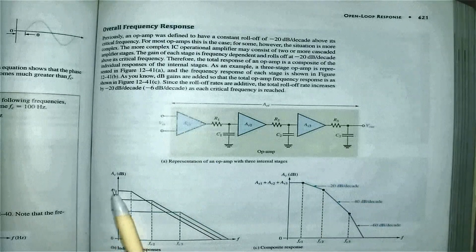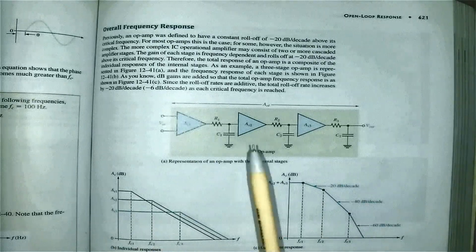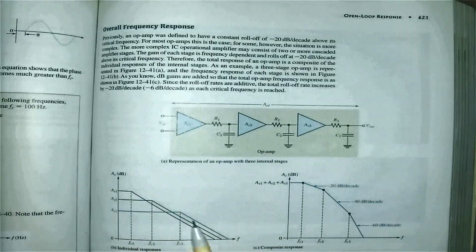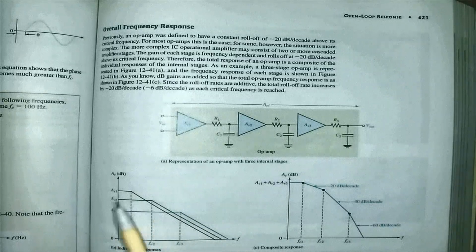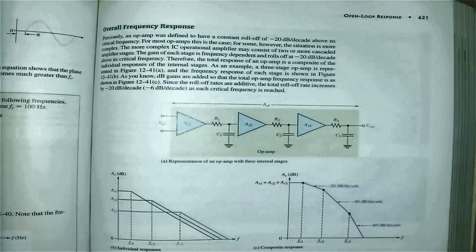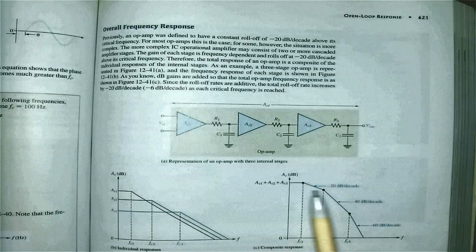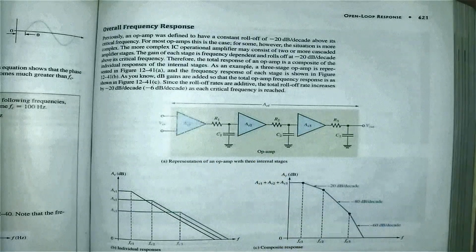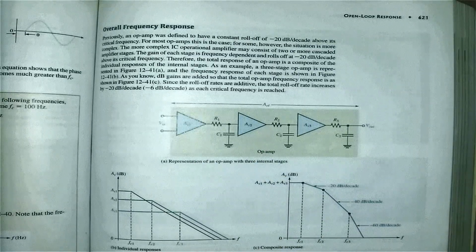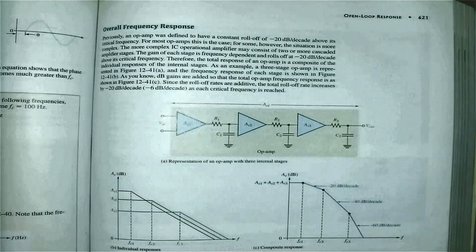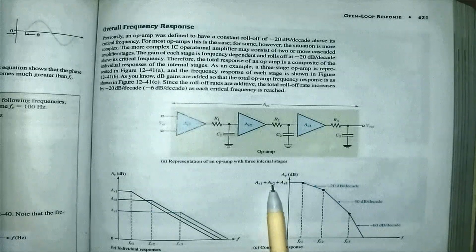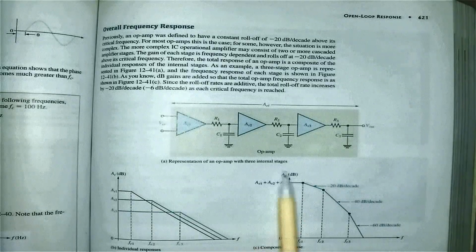We got AV1, there's AV1's response in the red. Then we got AV2's response in the green. And then we got AV3 response in the blue. All right, that is my 3 op-amps. That's the individual responses. Now, if we're going to look at the composite response, if my gains were given in dBs, the overall gain will be all the gains added together. That means if they give you the gains in decibels, the overall gain will be the total of them. AV1 plus AV2 plus AV3 will give me the overall gain.